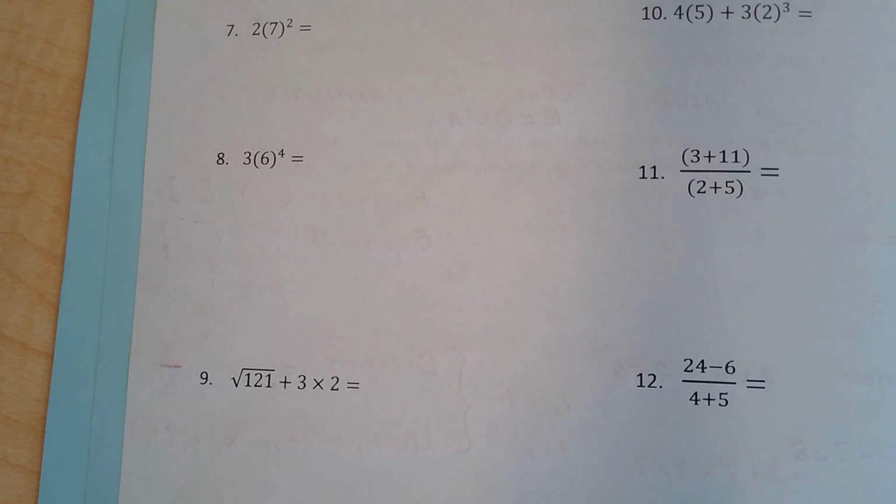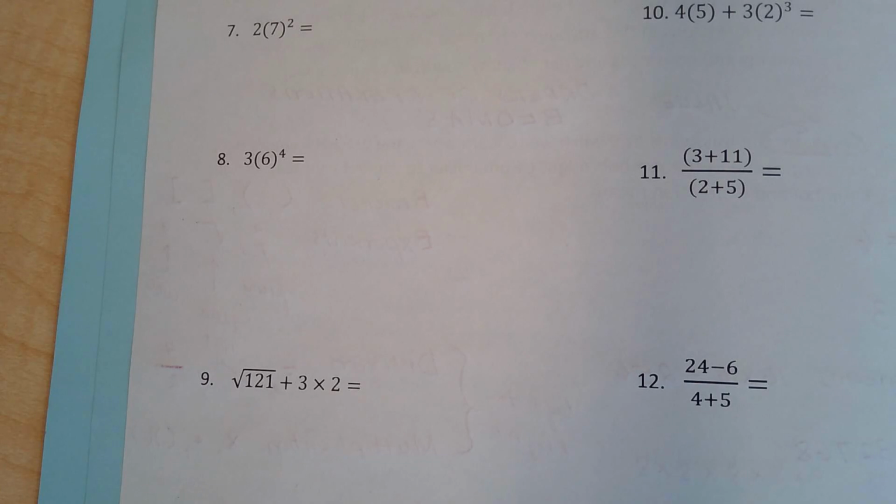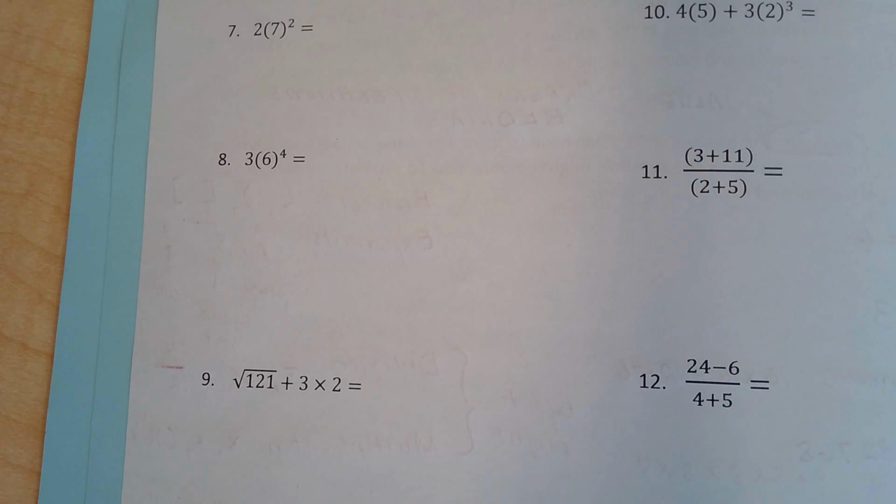Yeah, it's kind of wacky, right? 1, 2, 3, and then what's 7? Yeah, let's go down.